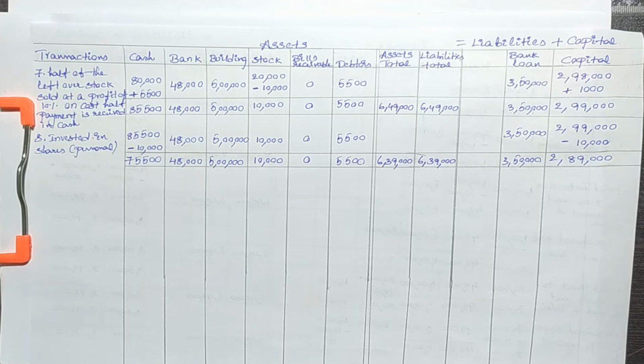If we notice, in this transaction they have given personal in brackets. If personal is not mentioned in the question, then business will consider it as an asset. In that case, we will create a new column under asset for investments and we will mention 10,000 under investments, and also we will deduct that 10,000 from cash balance.